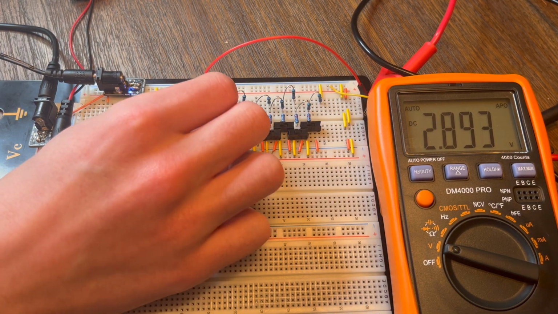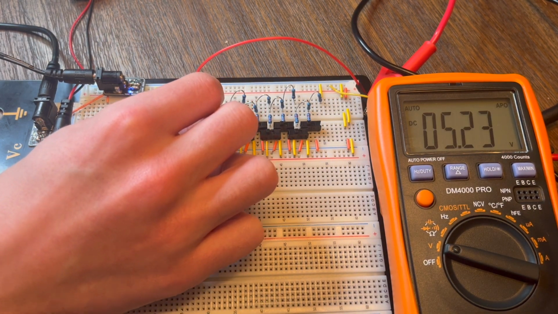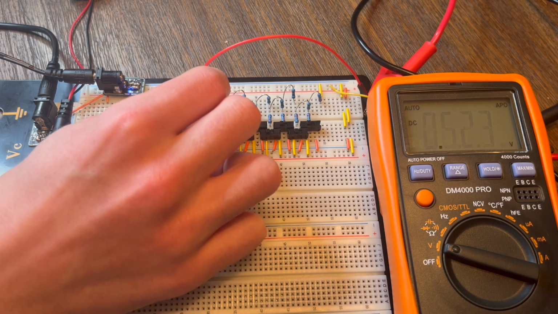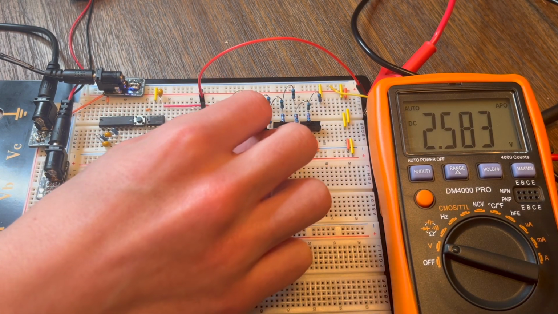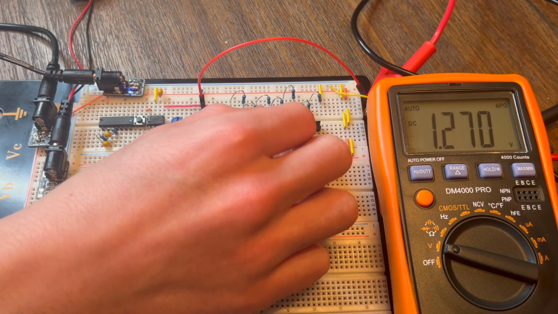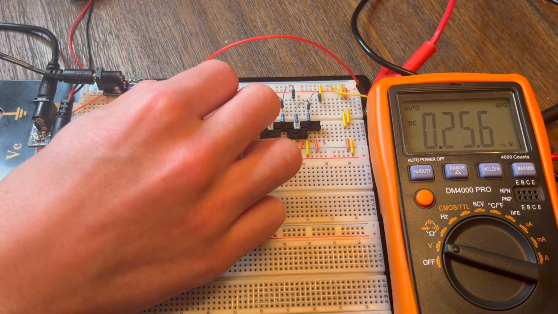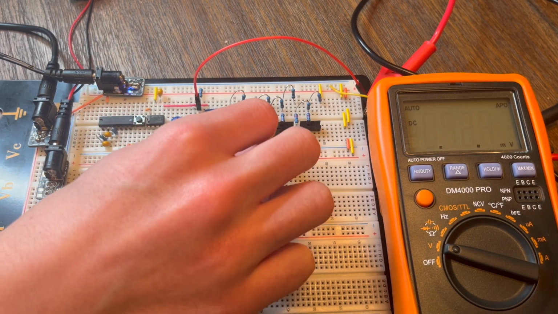Lastly, we can see when we read the sample and hold's value on an op amp along with the R2R ladder's voltage value on an op amp, the output is being compared and the output is being shown on the DMM right now.